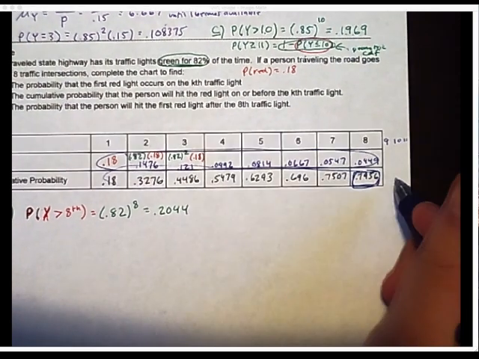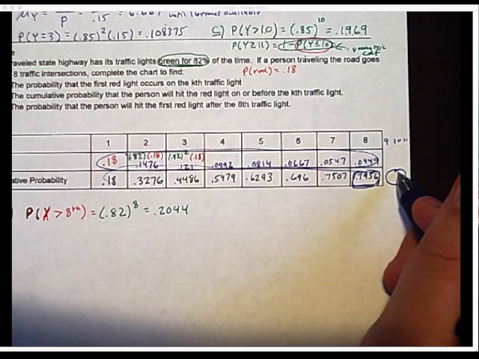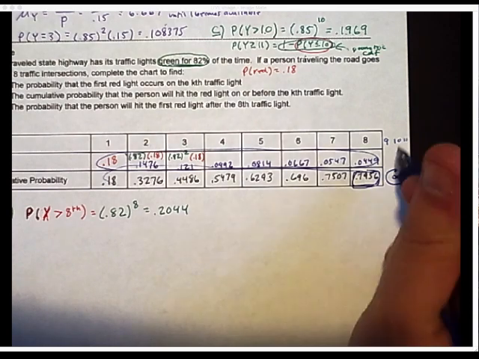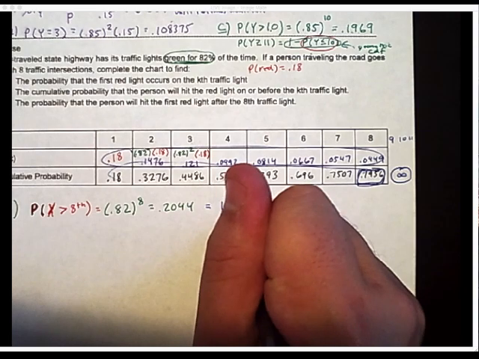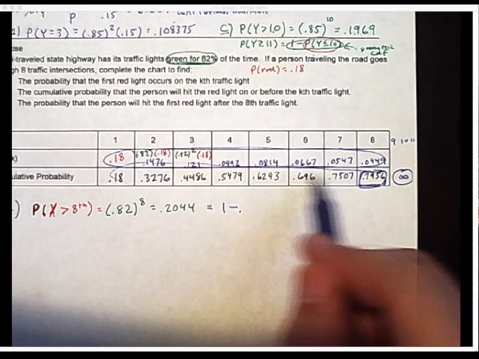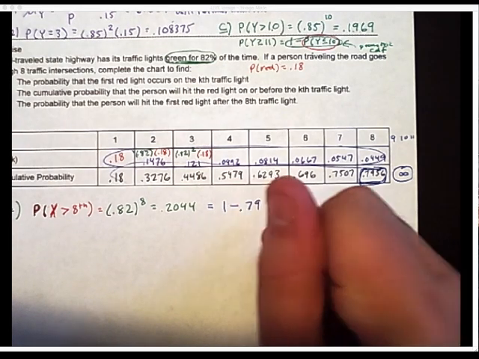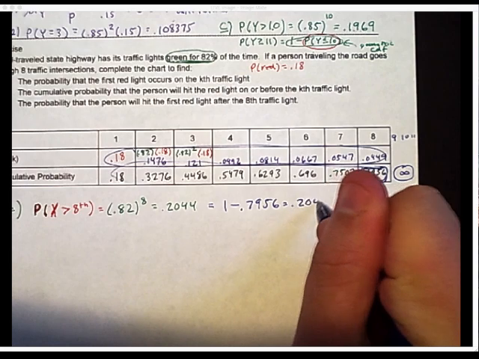All right, so to figure out this other part, to figure out what this number is when I get out to infinity, all I would have to do, this is going to be the same thing as 1 minus the sum of these first 8. So it's 1 minus 0.7956. It gives you exactly the same number, 0.2044.